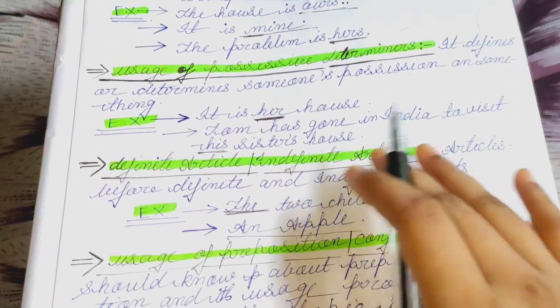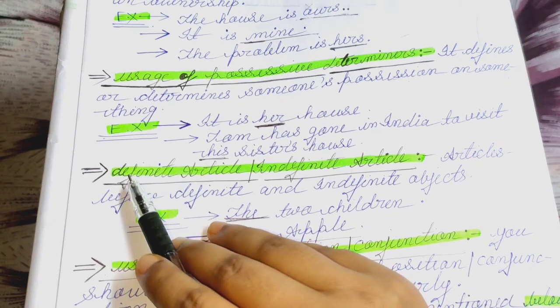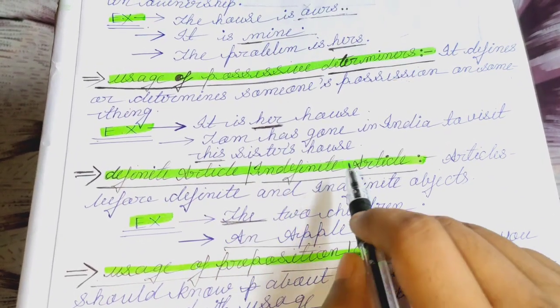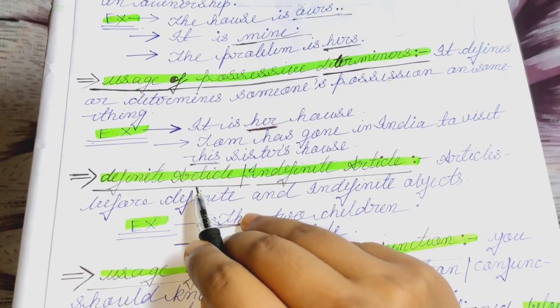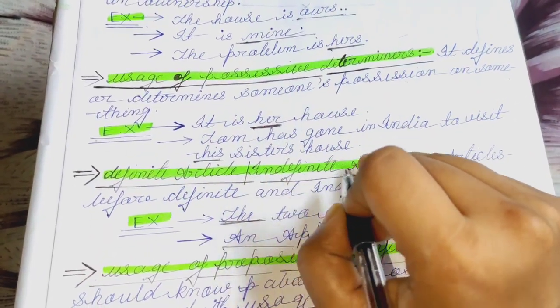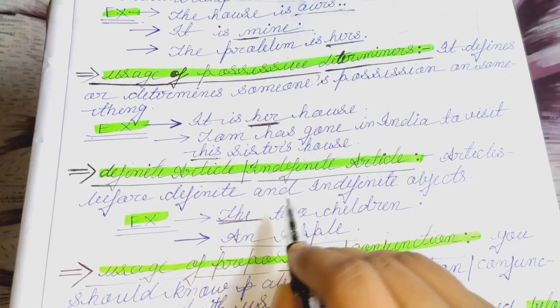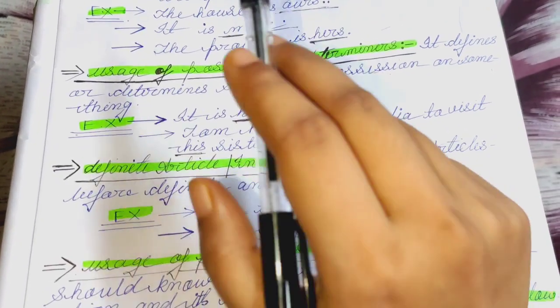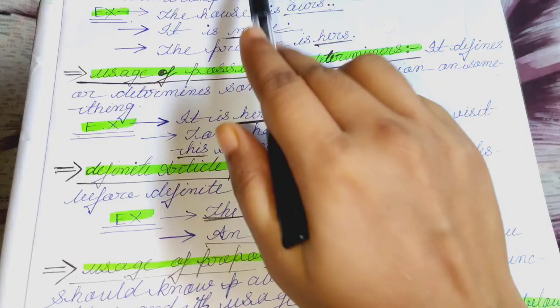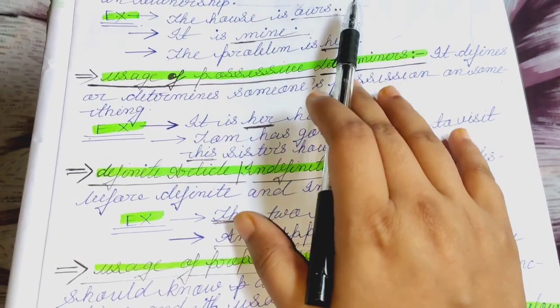And the next, definite article and indefinite article. We use a definite article before any specific object, and an indefinite article before any unspecific object. Like the two children, which is specific. These two children, not this one, these two children. They are specific here.